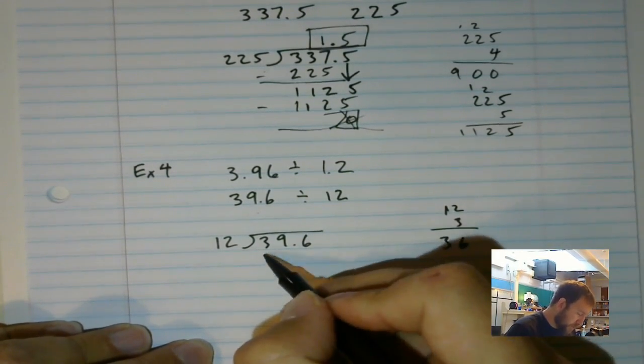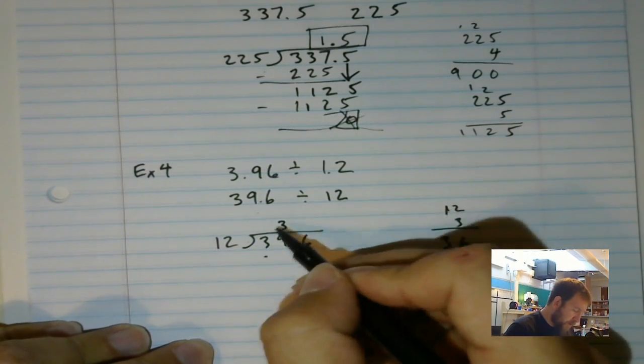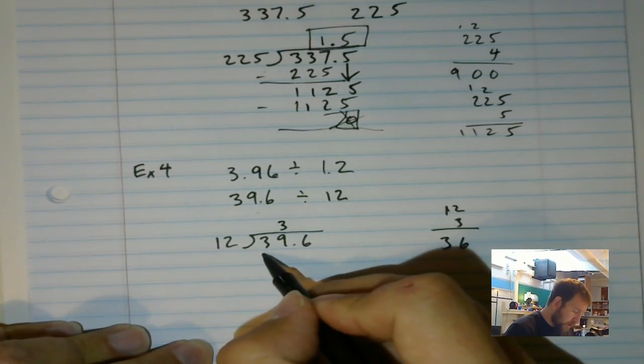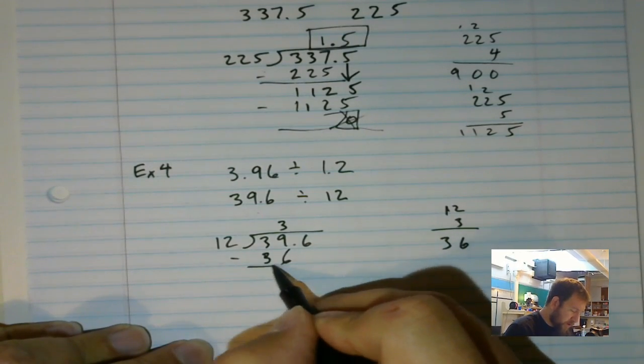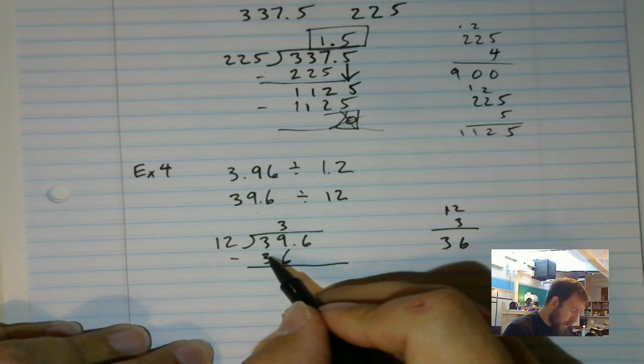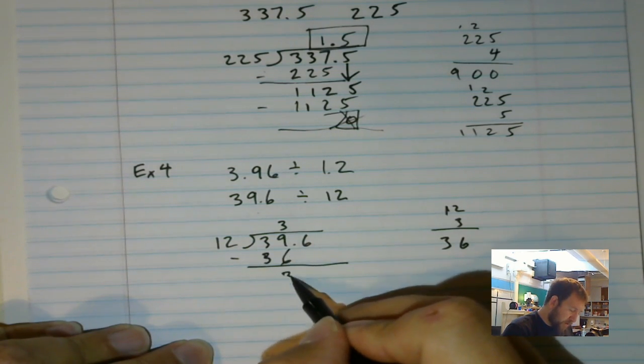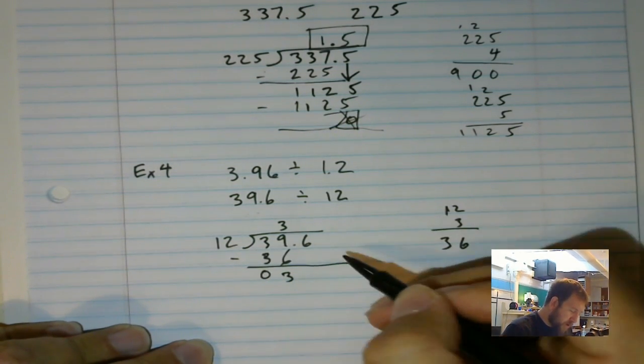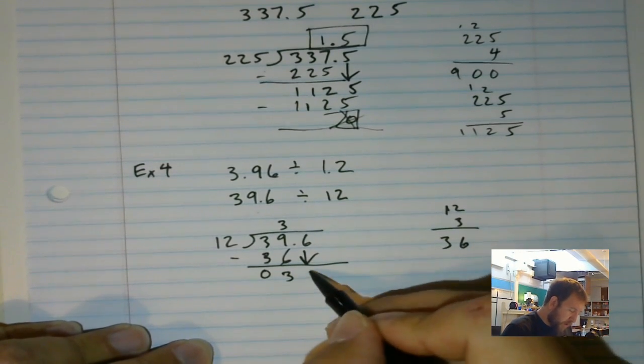36. Nice. So I'm going to put my little 3 up on top. 12 times 3 is 36. And then I'm going to subtract. I've got 9 minus 6 is 3. 3 minus 3 is 0. I'm going to drop down my new number to 6.